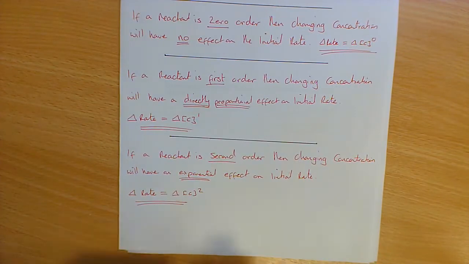And finally, if a reactant is second order, then changing the concentration will have an exponential effect on the initial rate. So rate will increase by changing concentration squared. So you would get an exponential increase in rate. If I doubled the concentration, it would quadruple the rate. If I halved the concentration, it would quarter the rate.